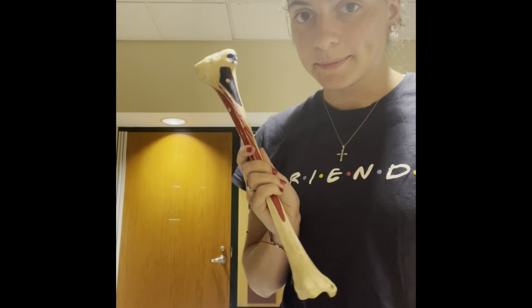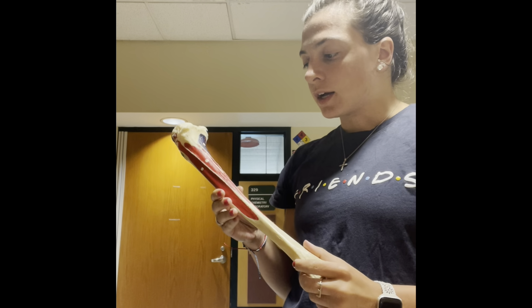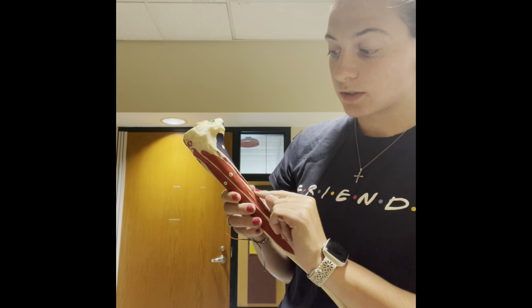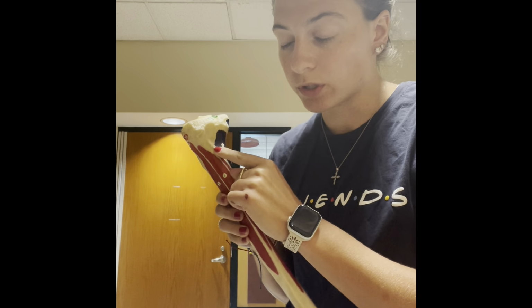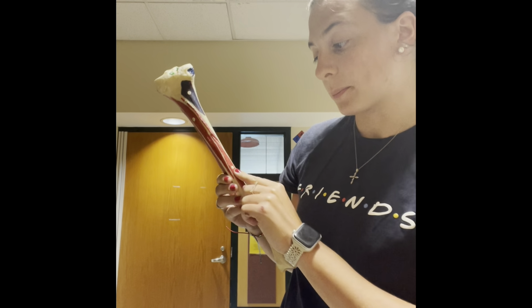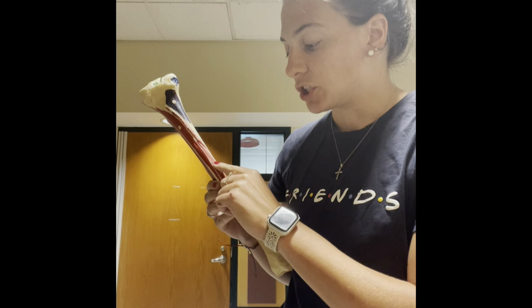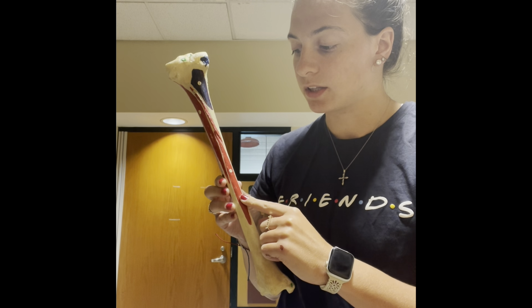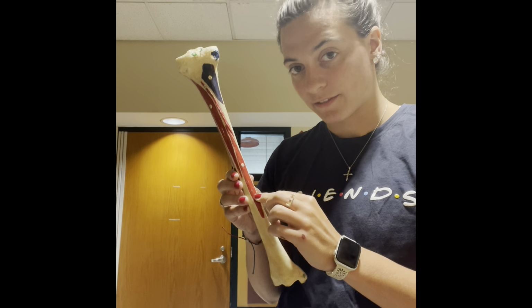This is the tibia. This is where the soleus originates, which is on the tibial soleal line. This is the flexor digitorum longus, which originates on the medial aspect of the posterior surface of the tibial diaphysis.